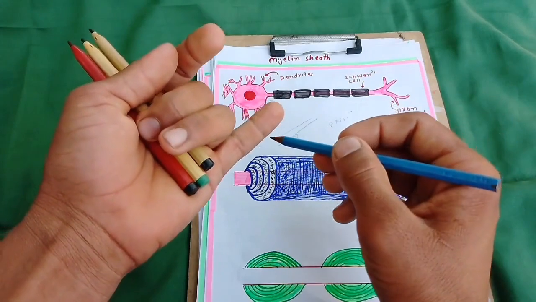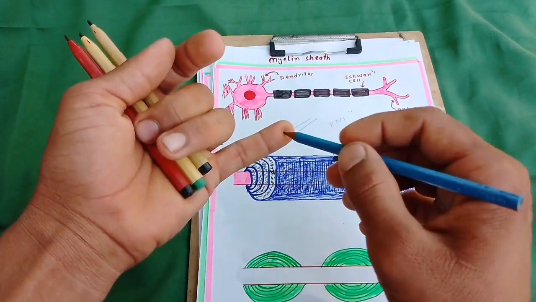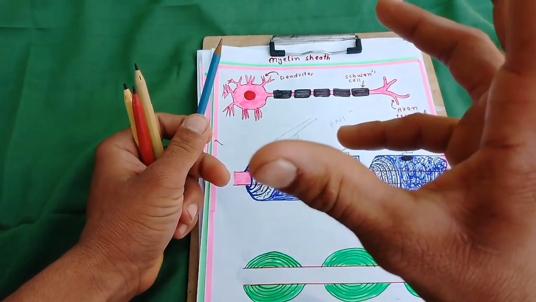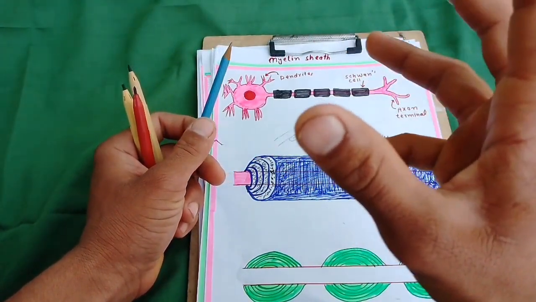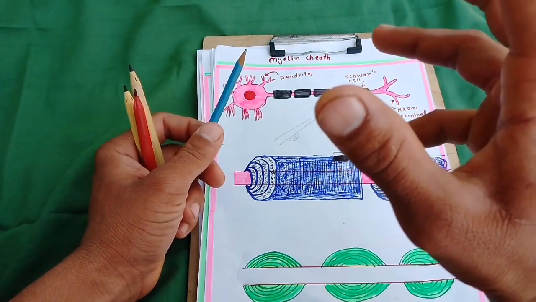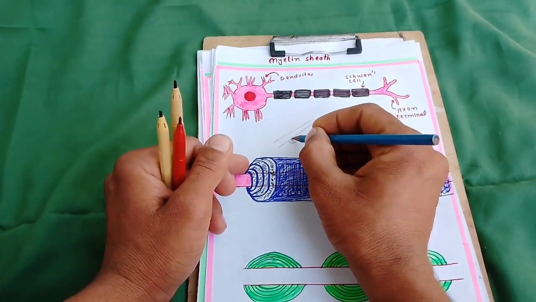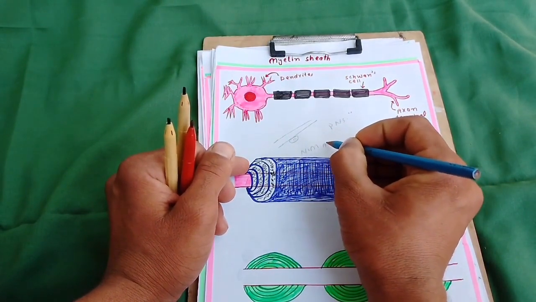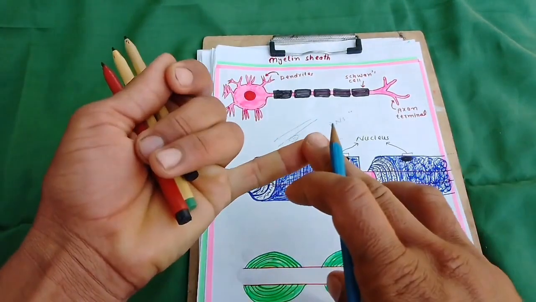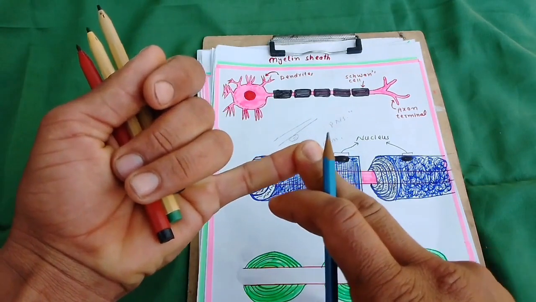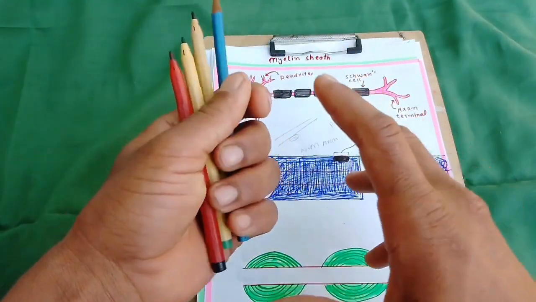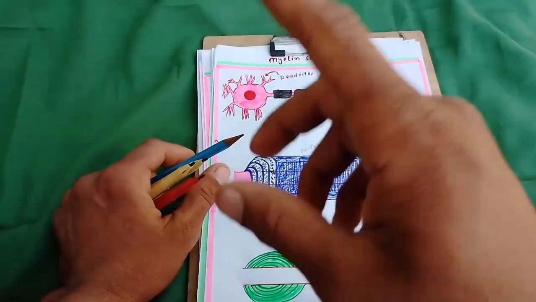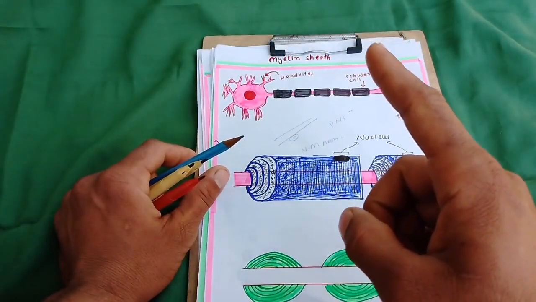In the non-myelinated axon, only the cytoplasm of the Schwann cell partially covers the axon of the neuron. This is the non-myelinated axon. Okay. But in the myelinated axon, the Schwann cell will make many wraps around the axon.